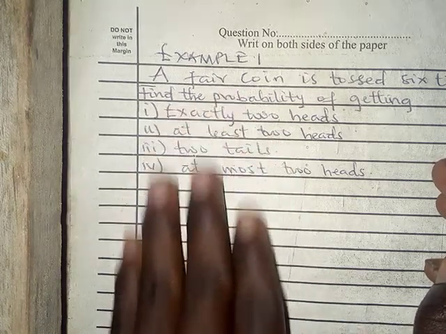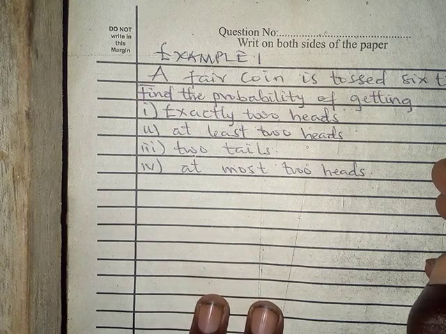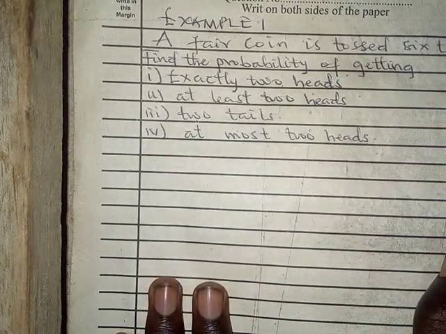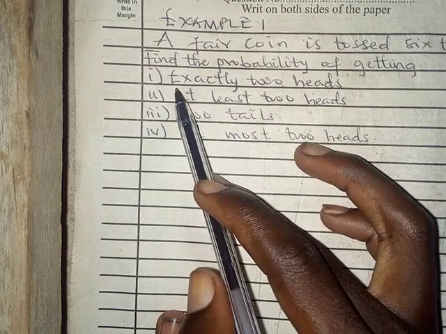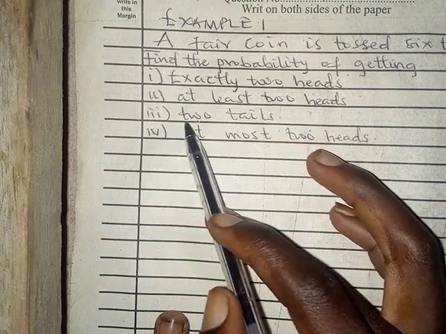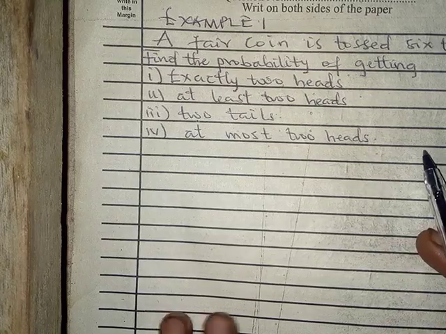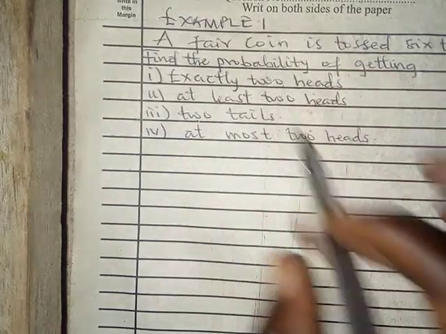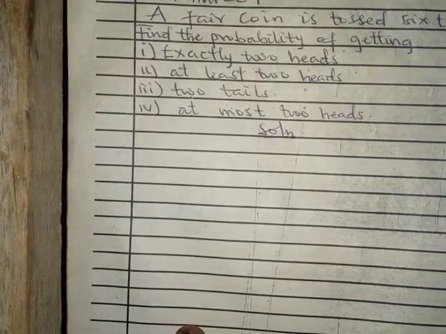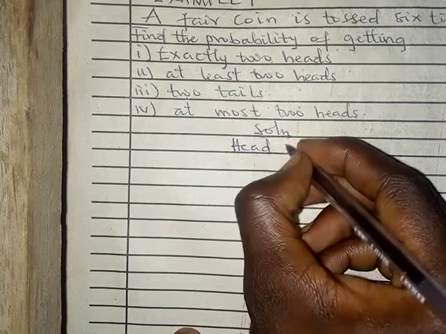Alright, so this is an example from the binomial distribution. It reads: a fair coin is tossed 6 times. Find the probability of getting (i) exactly 2 heads, (ii) at least 2 heads, (iii) 2 tails, and (iv) at most 2 heads. Here, from the given question, we are tossing a coin, and remember a coin has only 2 possible outcomes, right? That means we either get a head or a tail.